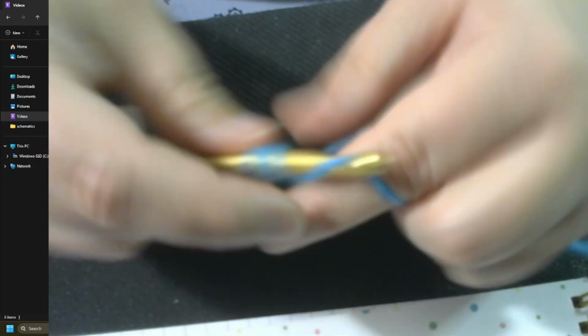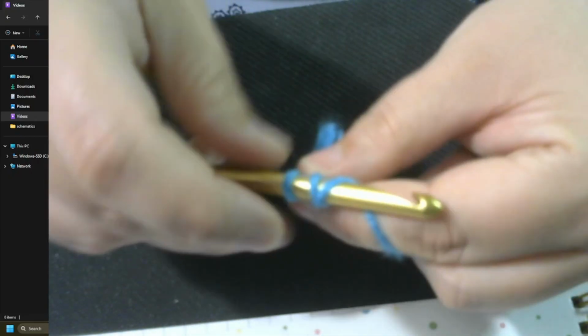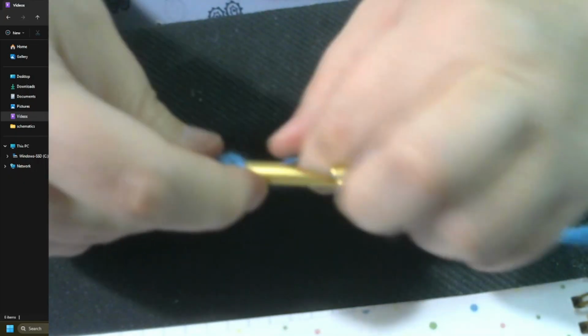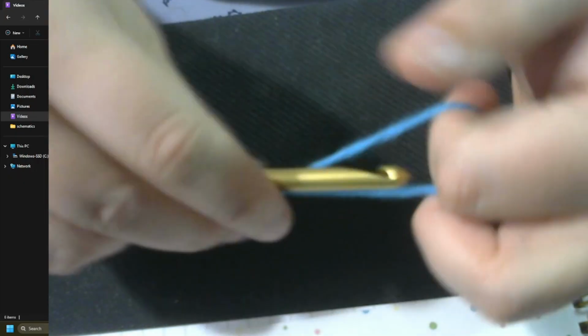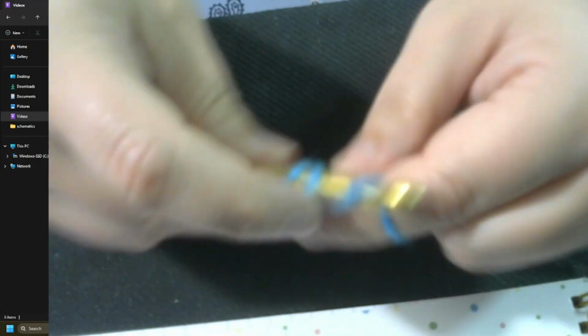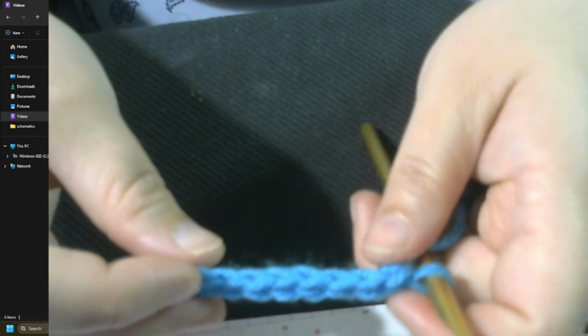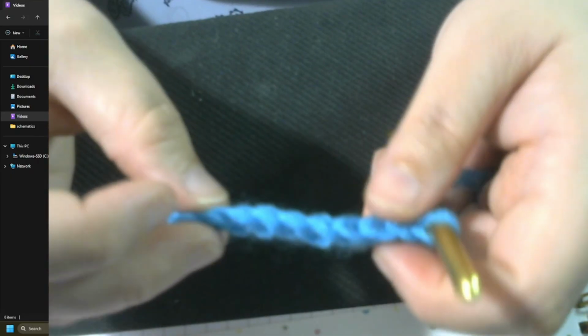But if I continue to work with it, and again, practice, practice, practice, the more practice you have, the neater these stitches tend to look. I can quickly work up a chain, and I can make this chain as long or as short as I want. The stitches tend to look very neat on all sides.